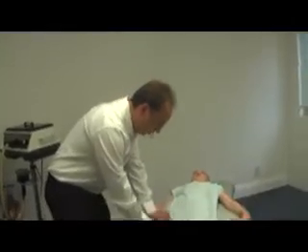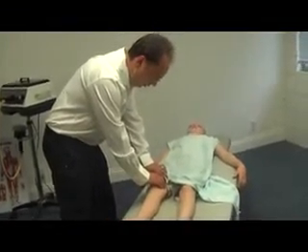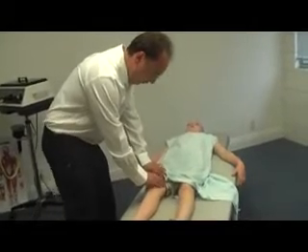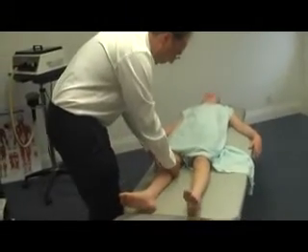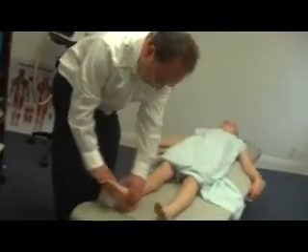Okay. Now I'm moving to the lower extremity. The first thing I'm going to do is check his pulses. I'm going to go to the femoral pulse. I'm feeling for the rate and rhythm. Good. I'm going to do his popliteal. And his pedis.